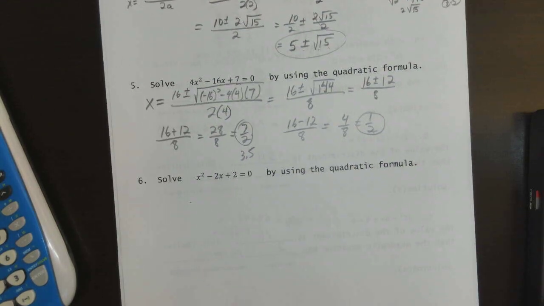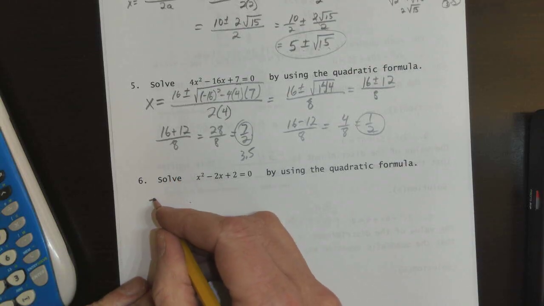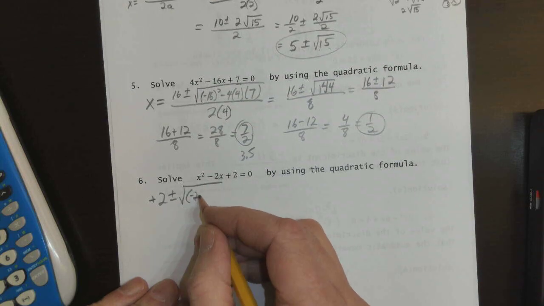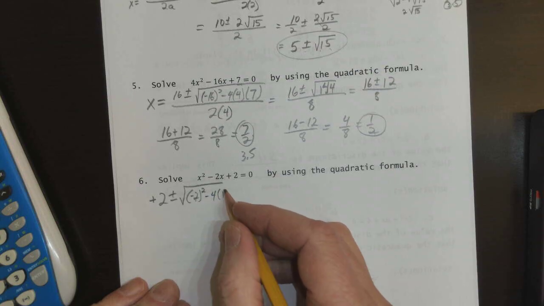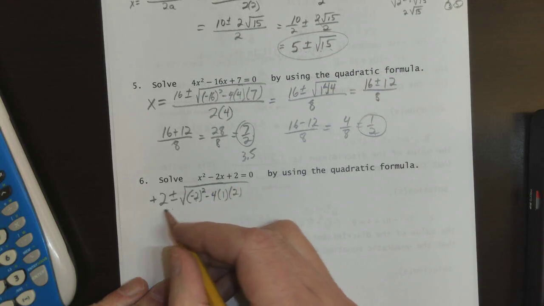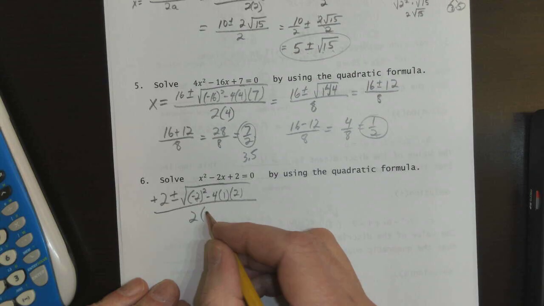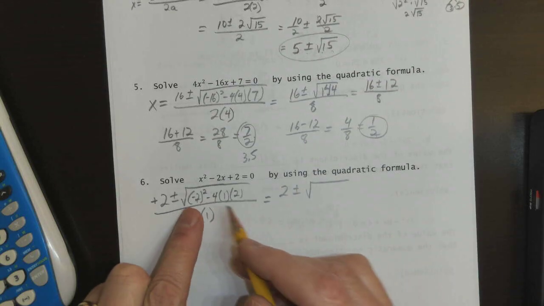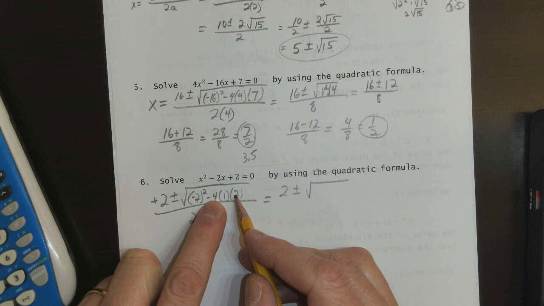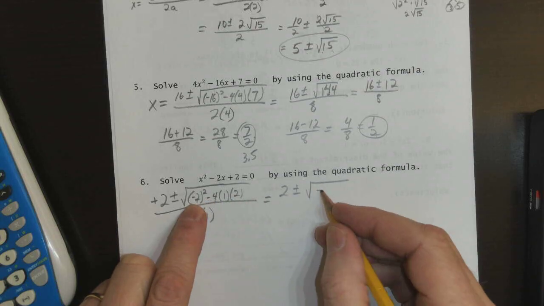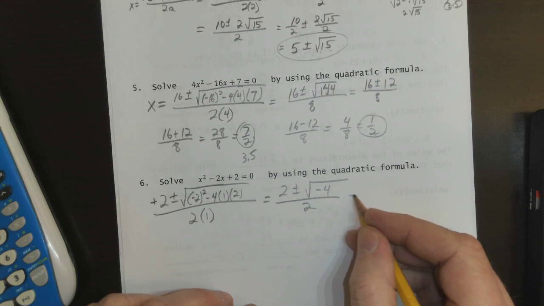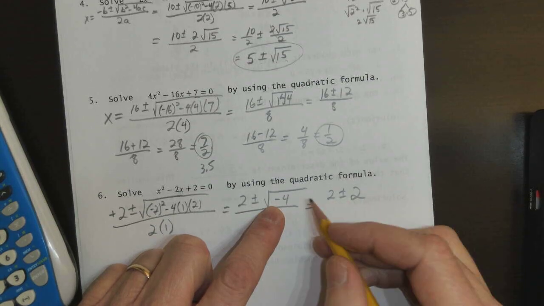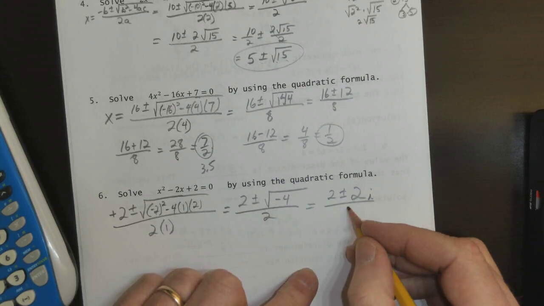All right, number 6, another quadratic formula. Double negative b plus or minus the square root of b squared minus 4 times a times c, all over 2a. So that's 2 plus or minus the square root of 4 minus 8, since 4 times 1 times 2 is 8. 4 minus 8 is negative 4, over 2. Okay, let's do recall. Square root of 4 is 2. Square root of negative 4 is 2i.